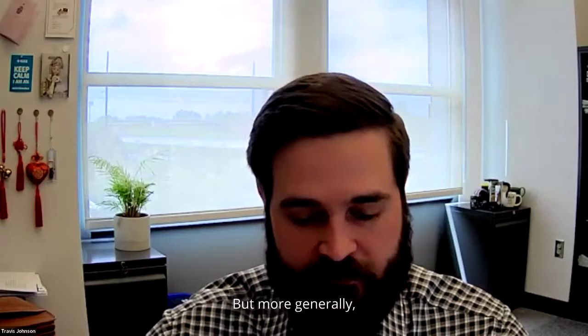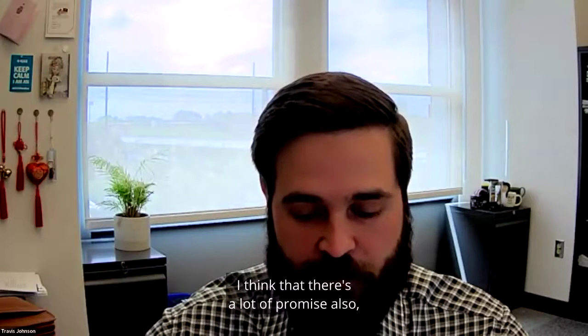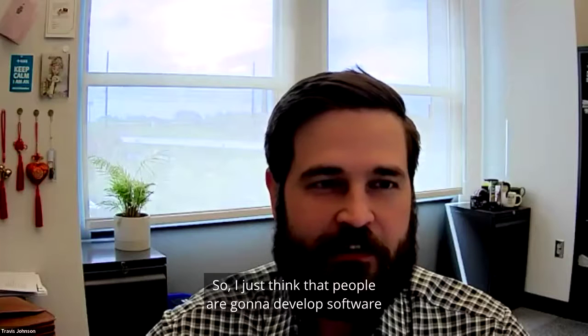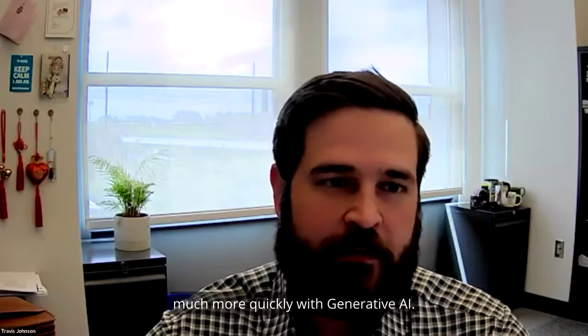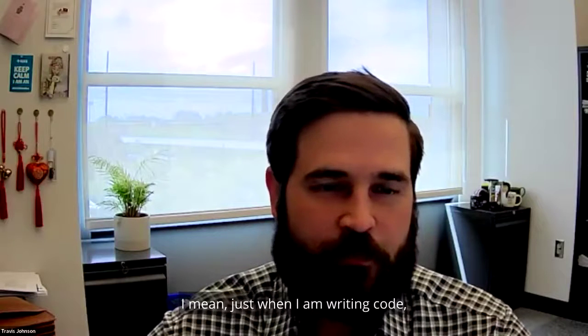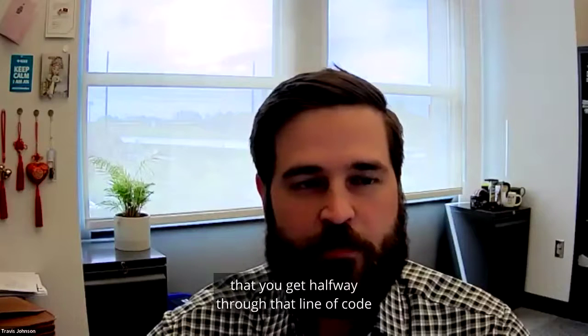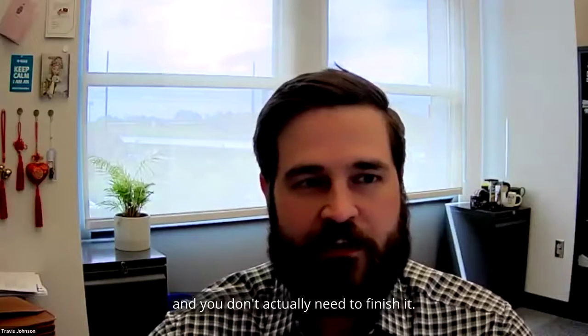But more generally, I think that there's a lot of promise also, and you already hit on this, in the software development field. So I just think that people are going to develop software much more quickly with generative AI. Just when I'm writing code, there's many lines of code that you get halfway through that line of code, you don't actually need to finish it.